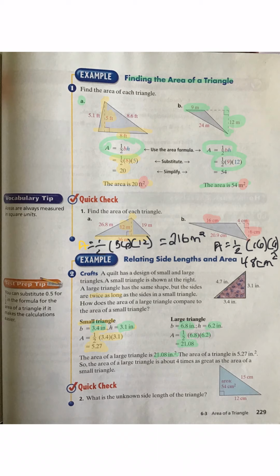So the area of a large triangle is 21.08 inches squared. The area of a small triangle is 5.27 inches squared. So the area of a large triangle is about 4 times as great as the area of the small. At first I thought, oh, it should just be doubled because the sides are doubled, but the area is much greater as the sides continue to grow.